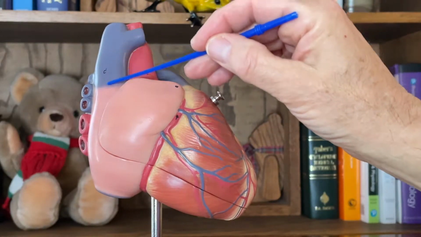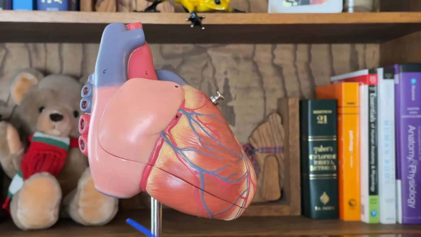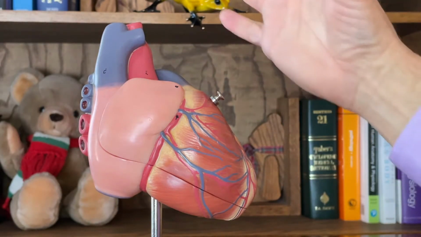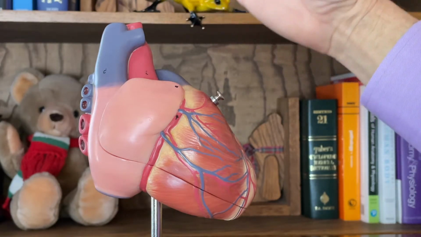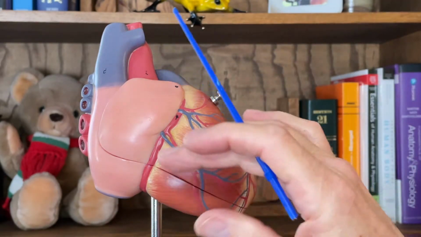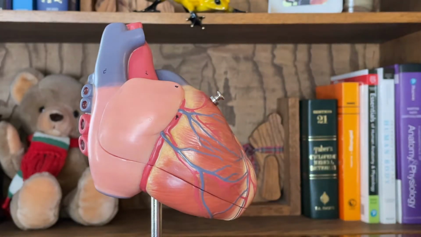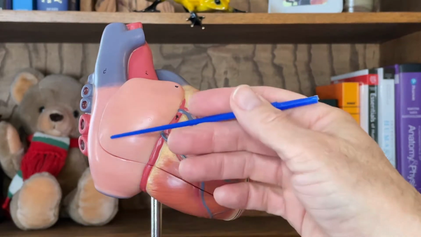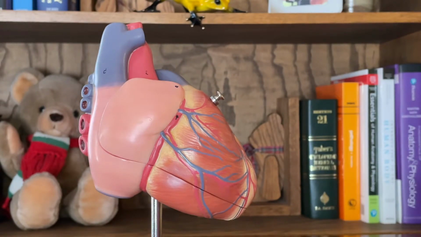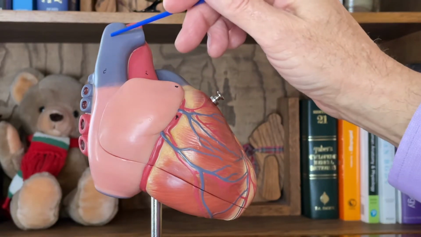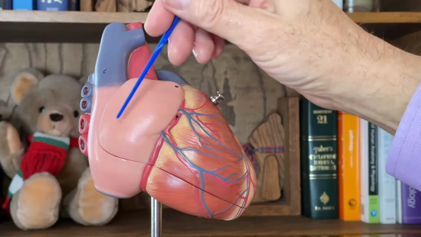So here we have the superior vena cava, and as I just showed you, the inferior vena cava. These are the 2 largest veins of the body. The superior is draining the upper body, upper limbs, the head. The inferior is draining the lower extremities, the abdomen, the digestive tract, and bringing blood back to the heart. The blood that it's returning to the heart is deoxygenated. So as that blood comes back to the heart, it enters the right atrium.